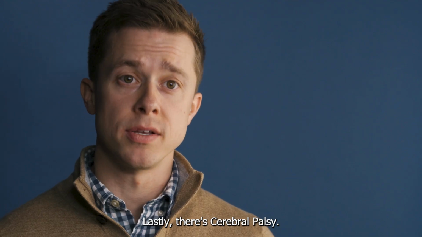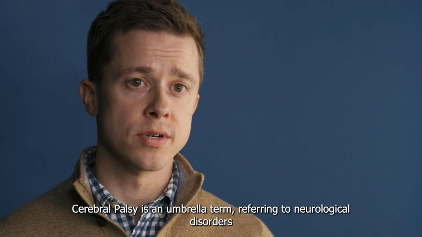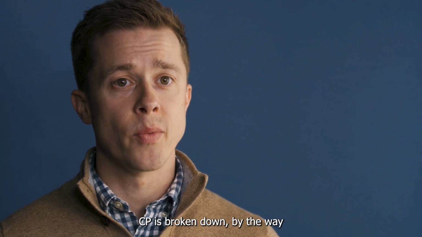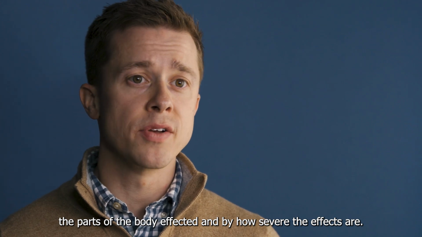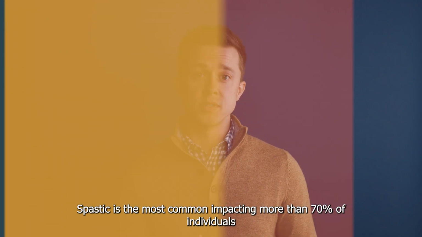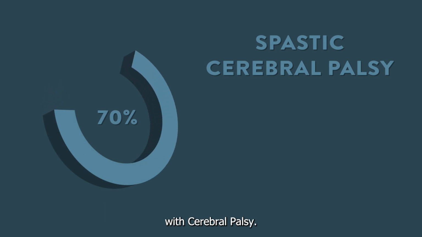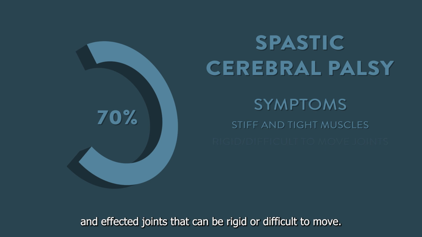Lastly, there's cerebral palsy. Cerebral palsy is an umbrella term referring to neurological disorders that affect a person's ability to move. CP is broken down by the way it affects people's movements, the parts of the body affected, and by how severe the effects are. Spastic is the most common, impacting more than 70% of individuals with cerebral palsy. People with spastic cerebral palsy have stiff, tight muscles and affected joints that can be rigid or difficult to move.